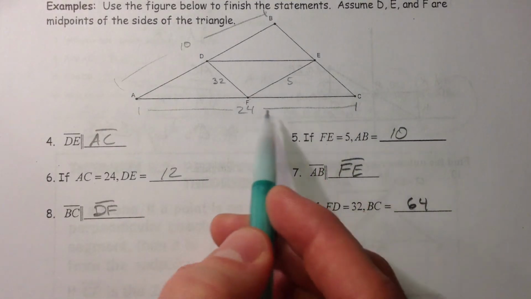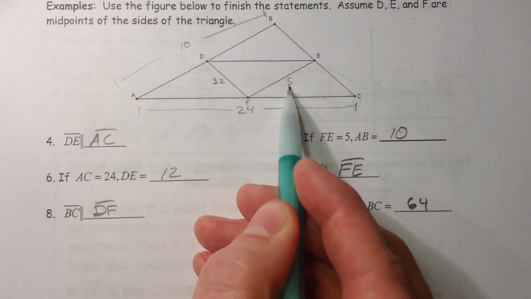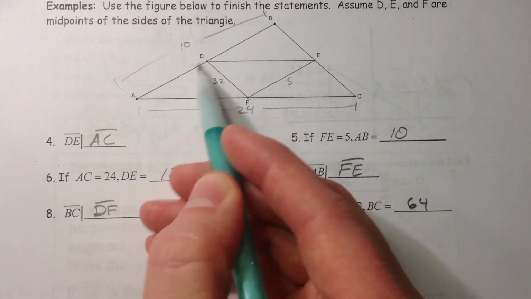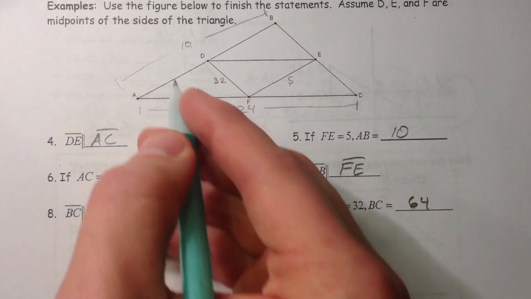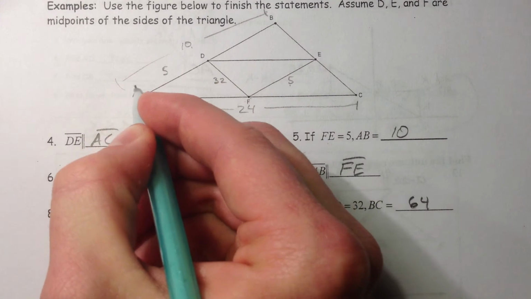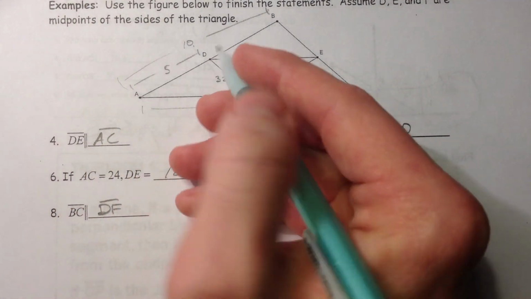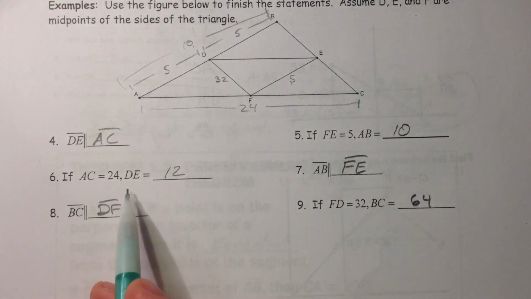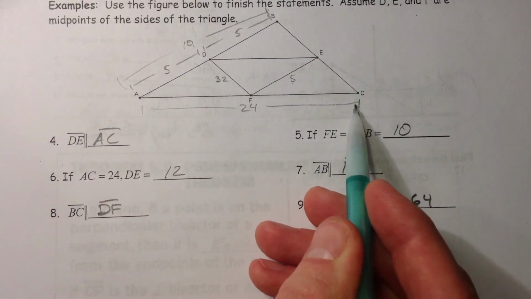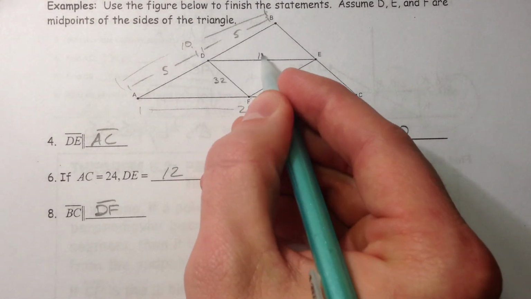FE, which is this right here, this midsegment, is 5, and so that tells me that AB, this whole thing, is 10. Now, something to note here is that this AD would be 5, because it's half of it, and this would be 5 as well. AC is 24, so this whole bottom part of the triangle is 24, so we know DE is half of that, which is 12.